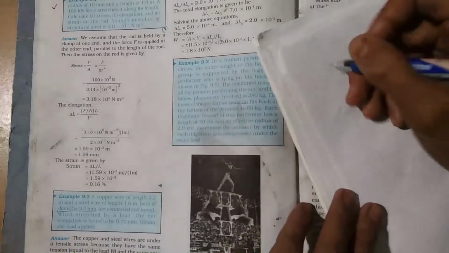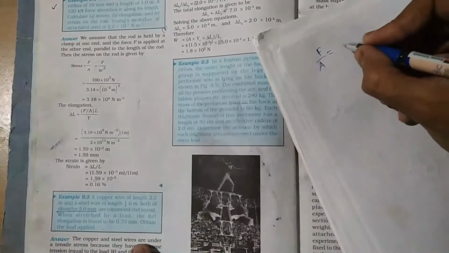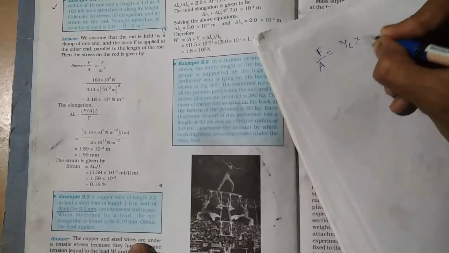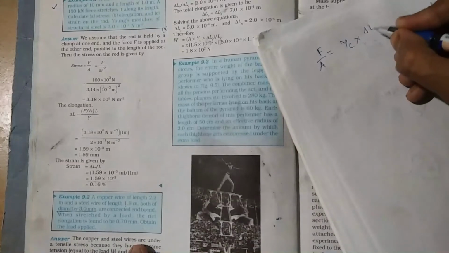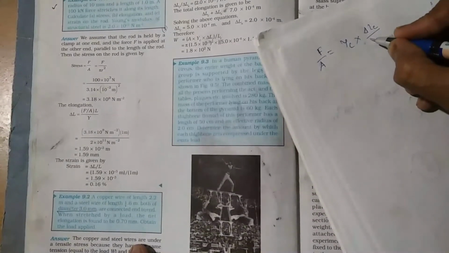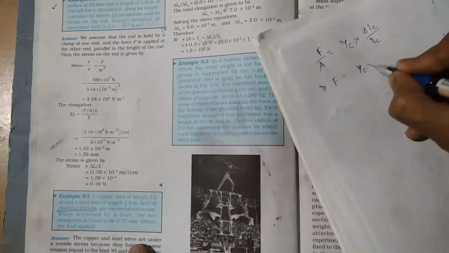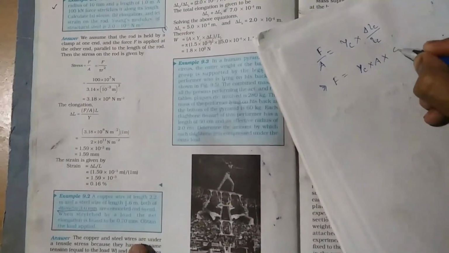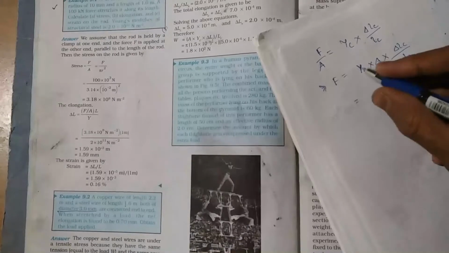So we need to calculate the force, so force per unit area is equal to Young modulus of the copper wire into del L of C by L of C, or force is equal to Young modulus of copper wire into area into del L of C by L of C, or we can calculate this easily.